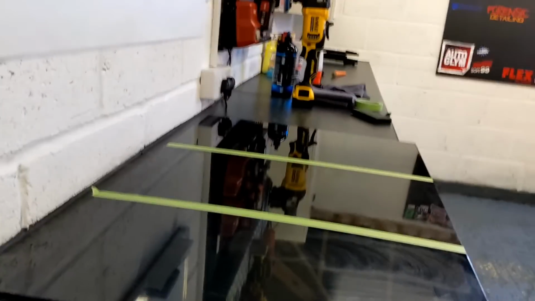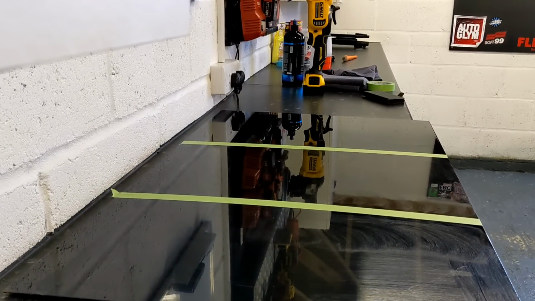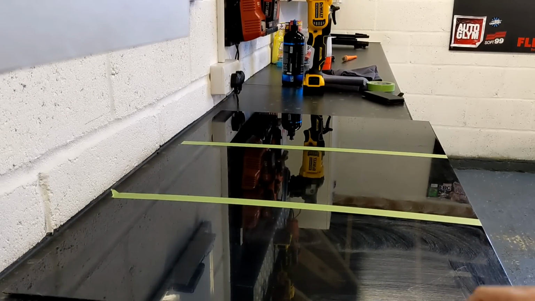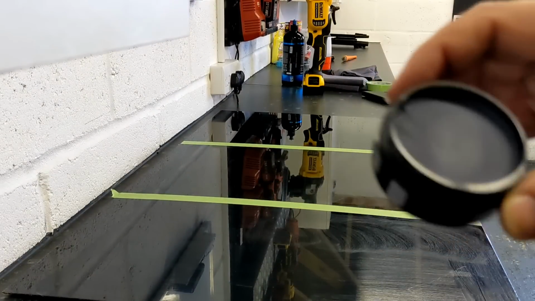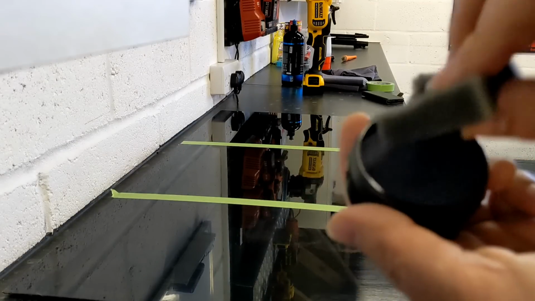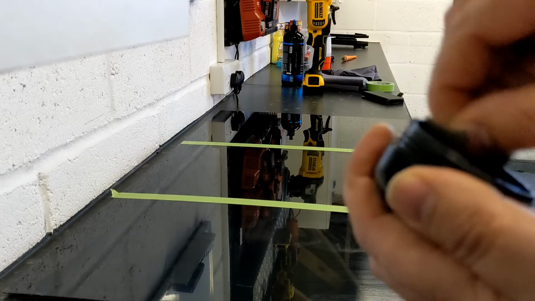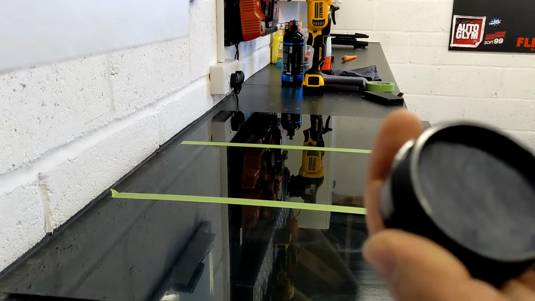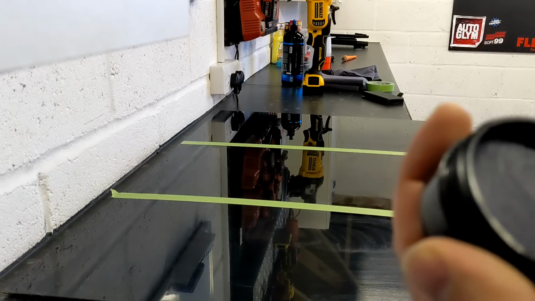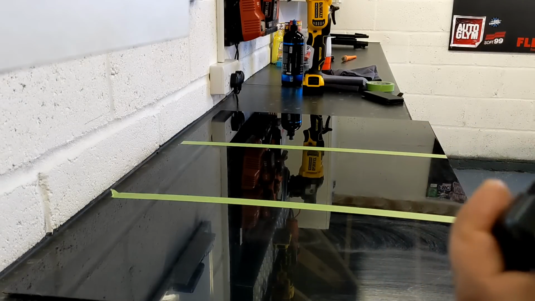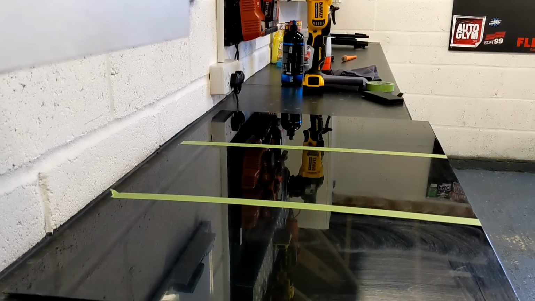Right. Now we go in with this last one, which you can see it's a bit drier, but it will wet up a bit when we move it, when we rub it. There we go. Let's lay this down.